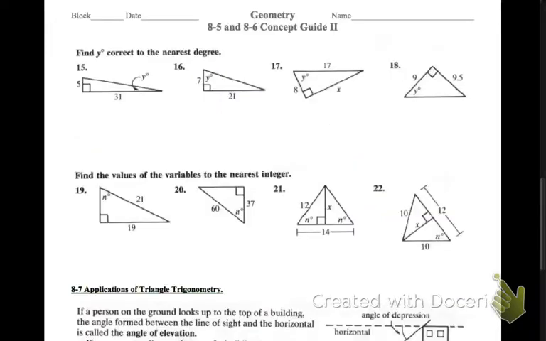So, flip the page and see if you can figure out 15 through 22 here. See how many you can get right.